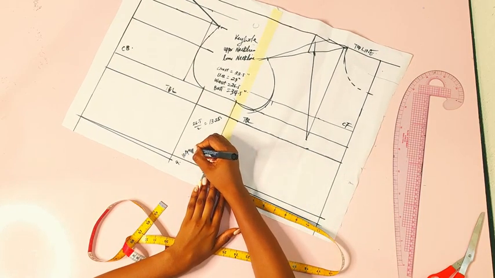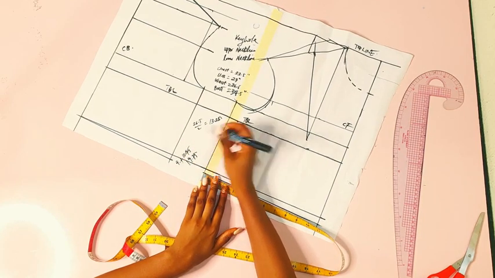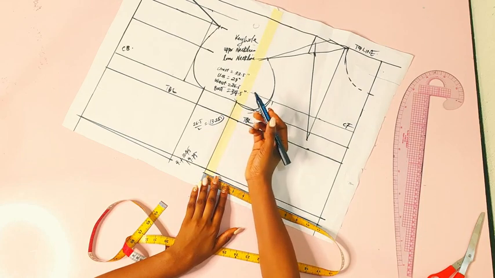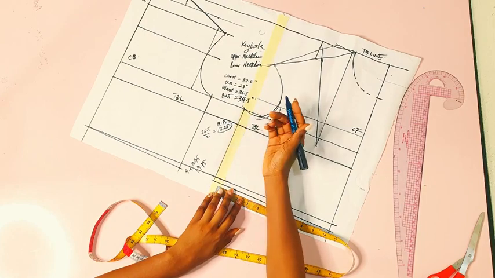10.75. So basically the whole waist now, when you add this together, we have 19.75. Now remember, we need the waist to be 13.25, right? So that means you're going to subtract to get the excess that you have on your pattern.